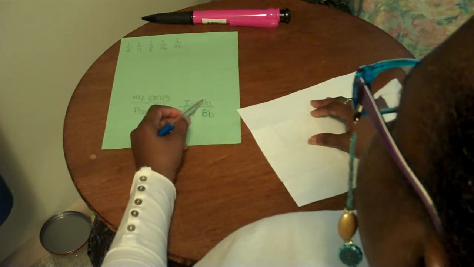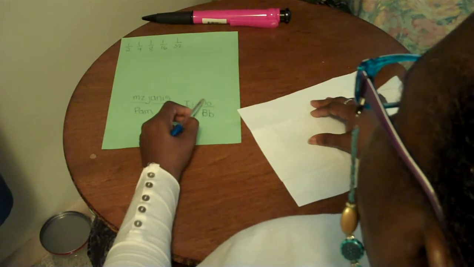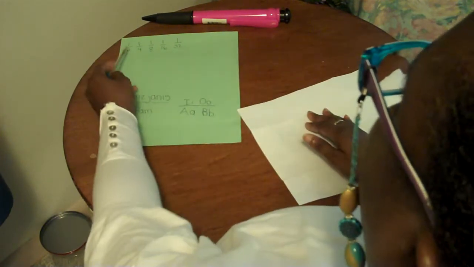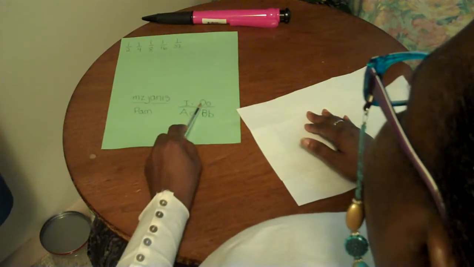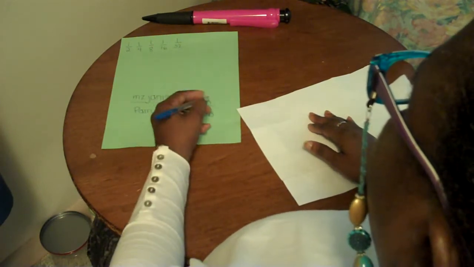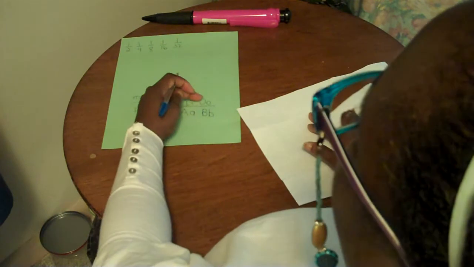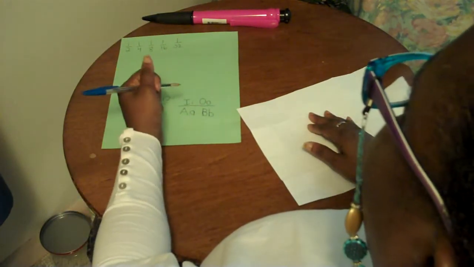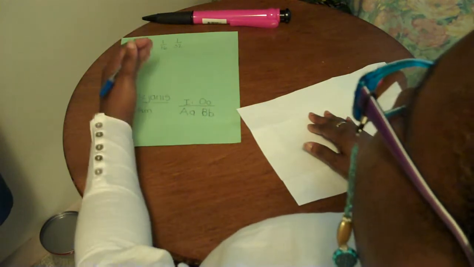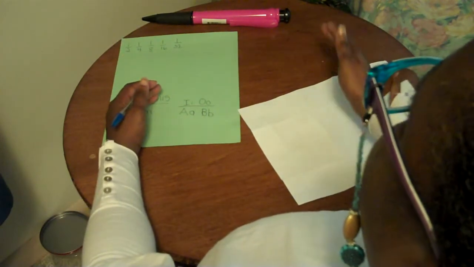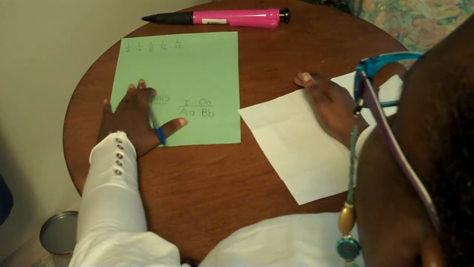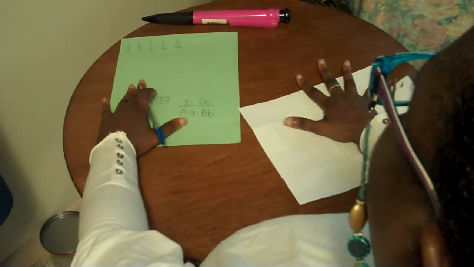If you wanted to make a capital C, you take half. Remember, you fold it in half, one half. You take half of the capital O. You want to use the left half. This is the left side. This is the right side. Remember I showed you the left hand was on the green paper, the right hand was on the white paper.